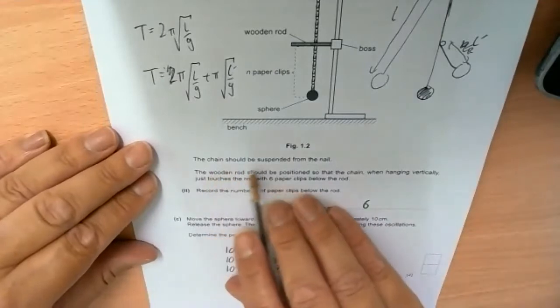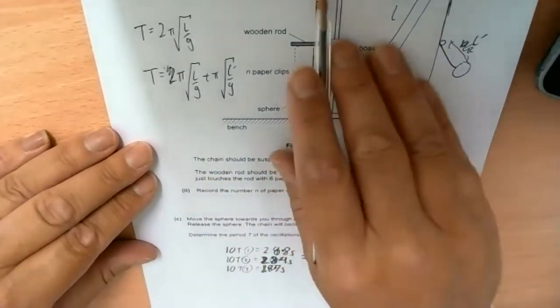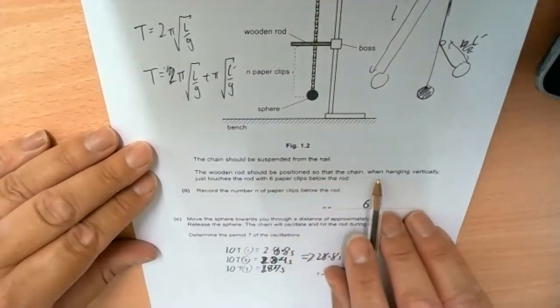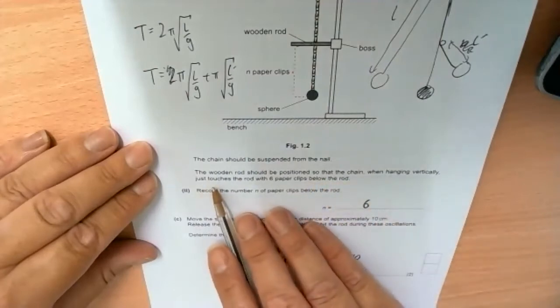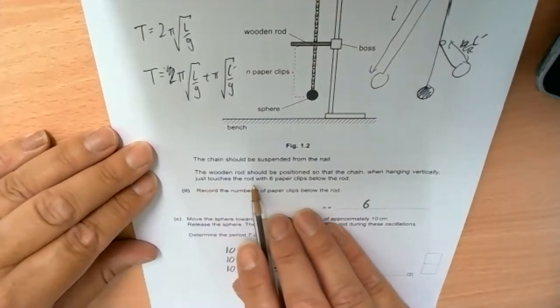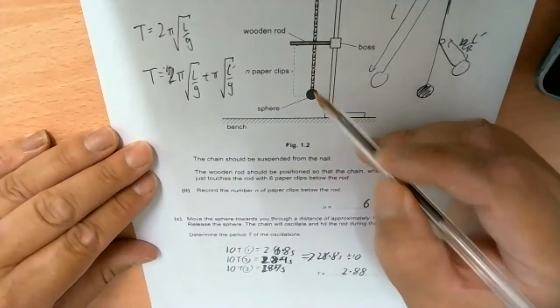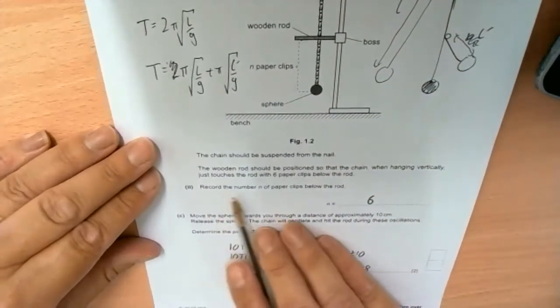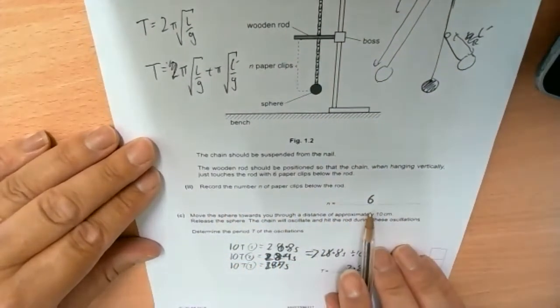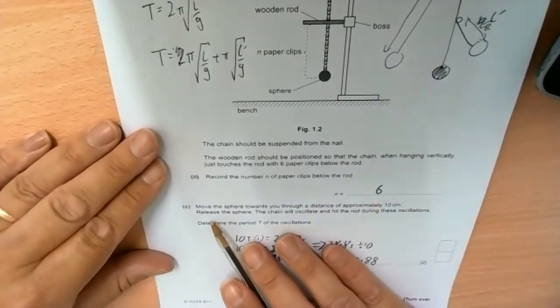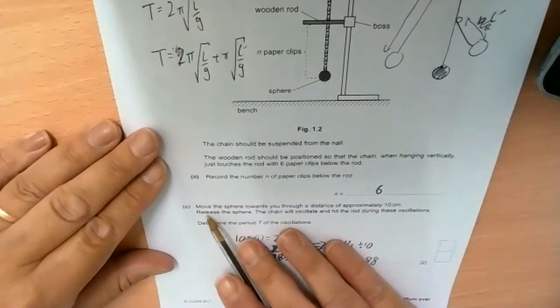It then says the chain should be suspended from the nail, as it is there. The wooden rod should be positioned so that when it's hanging vertically, the chain just touches the rod, and there are 6 paper clips below the rod. And you then have to record the number N of paper clips below the rod. Obviously, that's 6.